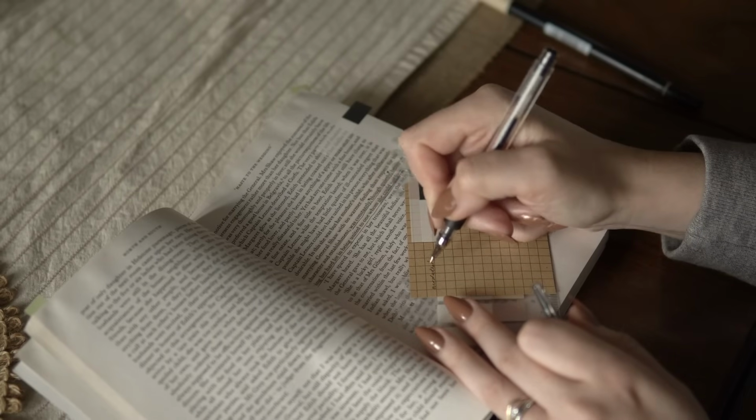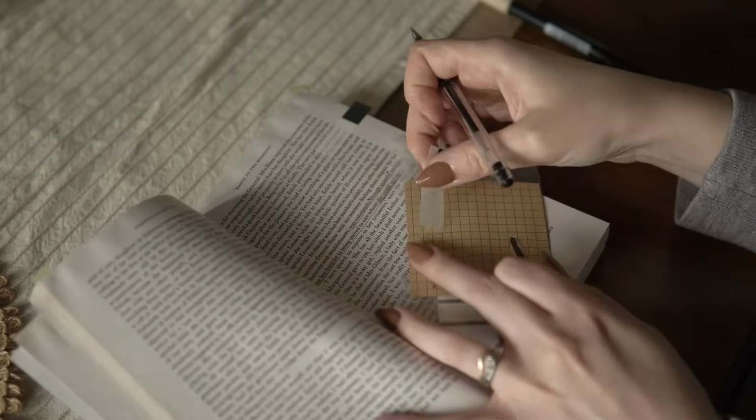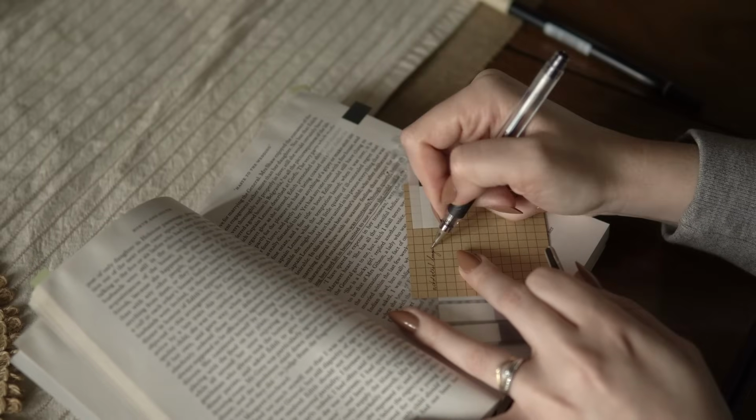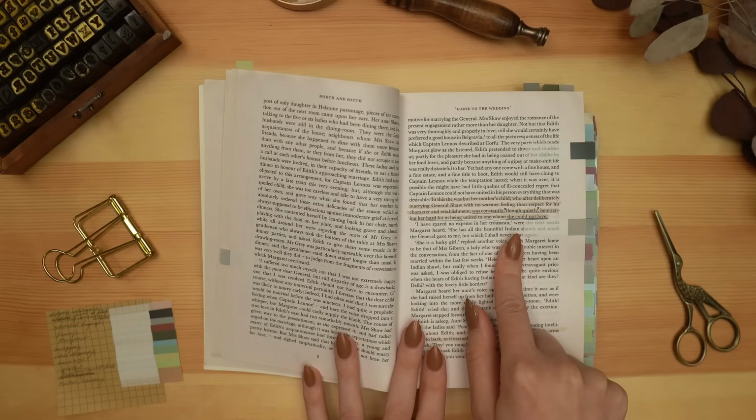So that's something I do specifically because I am a content creator and I try to be responsible about how I talk about books, how I recommend them. So I added a tab color for that. Then here there was another section I wanted to highlight.